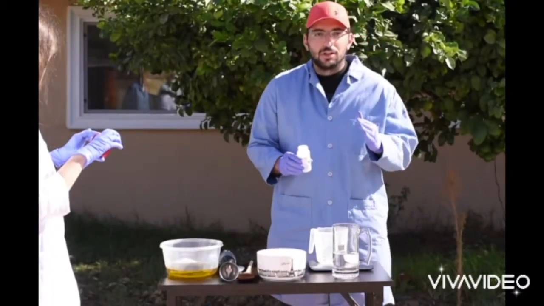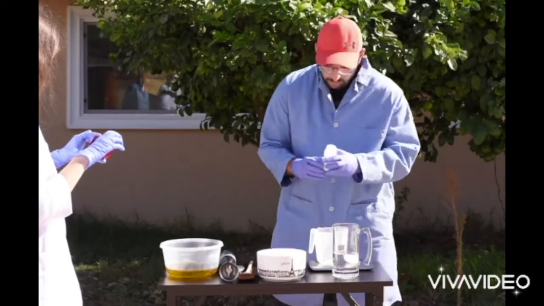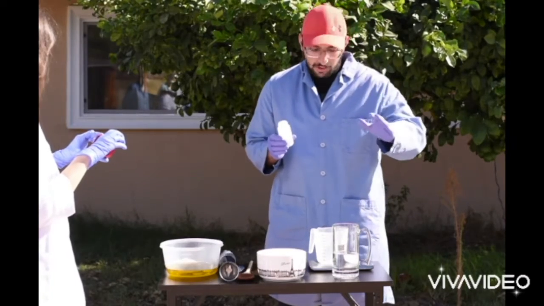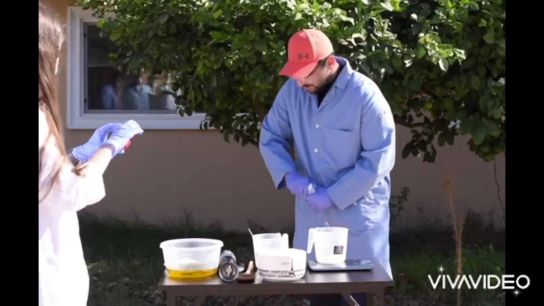Okay, so we're gonna measure 80 grams of sodium hydroxide. What we have here is food grade sodium hydroxide beads. You can either buy the beads or the flakes. Just make sure wherever you buy from, it's pure sodium hydroxide and nothing else. Okay, that's 80 grams, right?